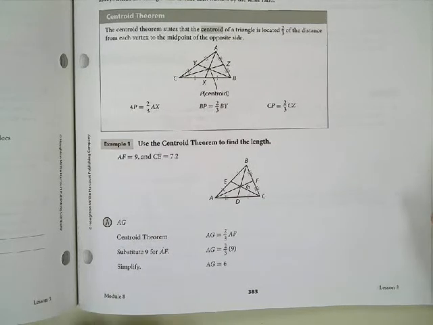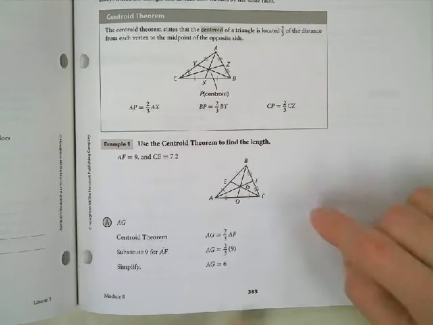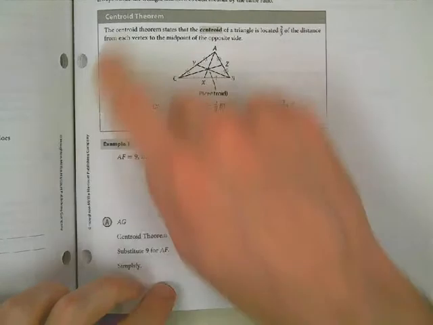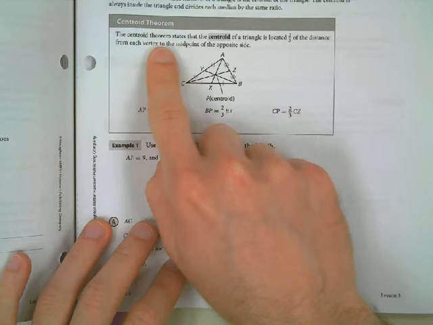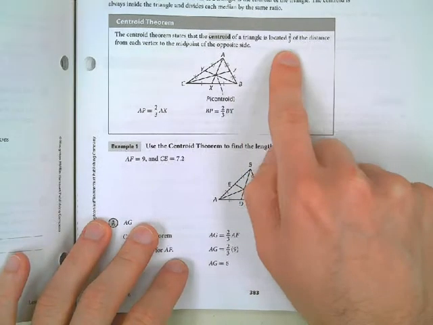Okay, so page 383, let's look here. So we've got the centroid theorem. This is what I just talked about here. The centroid theorem states that the centroid of a triangle is located 2/3 of the distance from each vertex to the midpoint of the opposite side.